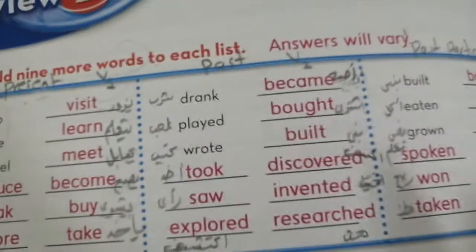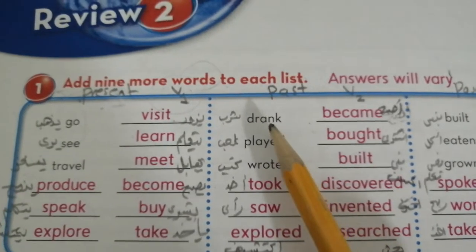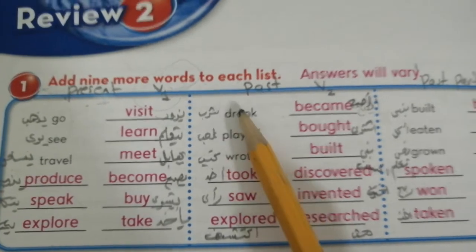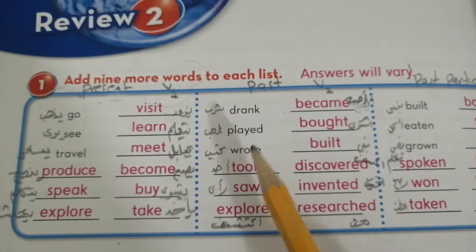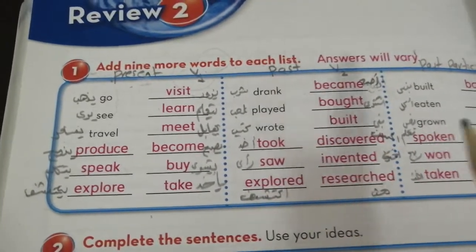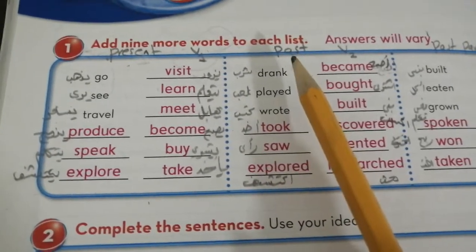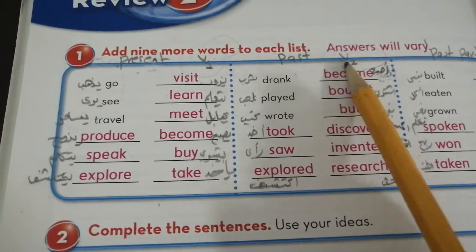Let's move to the second list. We want to look at the first verbs: drank, played, wrote. Notice drank, played, wrote. They are related to simple past. بيرجعوا لمين؟ للsimple past. So I want to add also 9 verbs related to simple past. بدي أضيف كمان 9 أفعال related to simple past. Simple past, يا خامس, that means verb 2. We want to add the verbs related to verb 2.